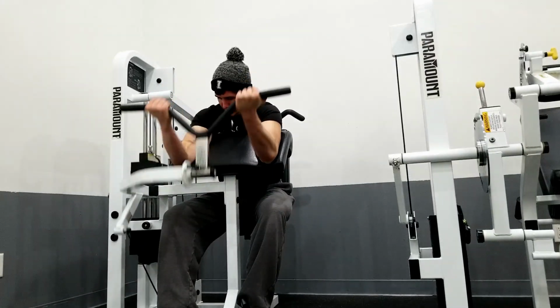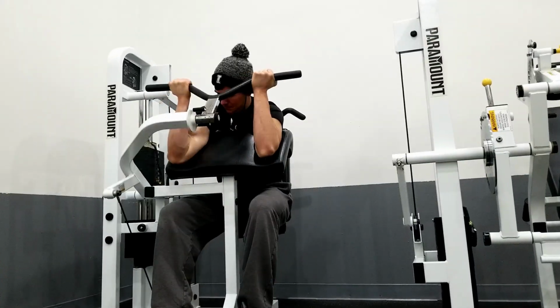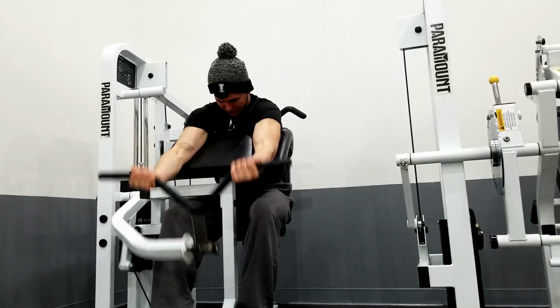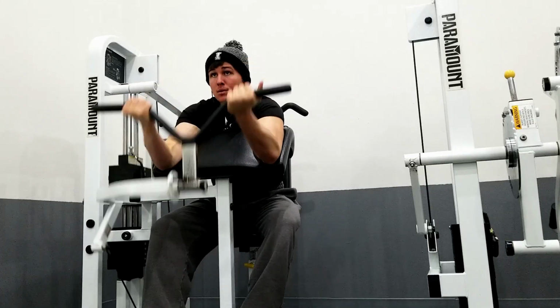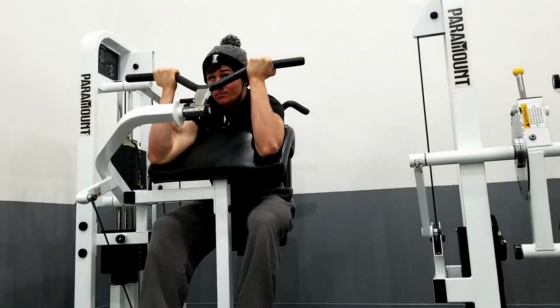So I think that it would make more sense to be in a consistent surplus throughout gaining phases and go through periodic gaining and cutting phases rather than trying to mix them too much, because I think that you are more at risk for wheel spin.